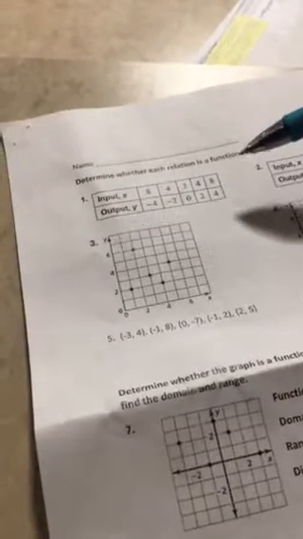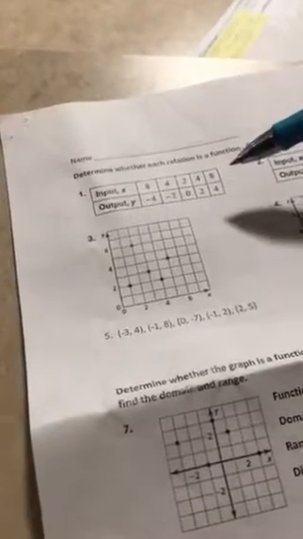Let's do a little reminder on what makes a relation a function. In order for a relation to be a function, every input can only have one output. So we're looking at our inputs here. We have 8, 4, 2, 4, and 8. So our 8s repeat themselves, and so do our 4s.